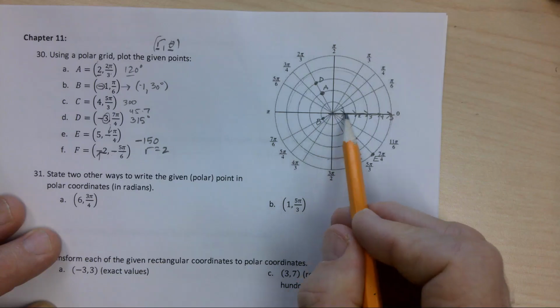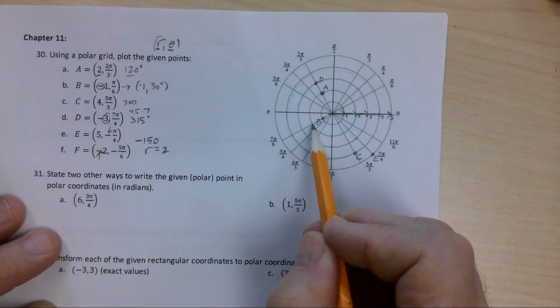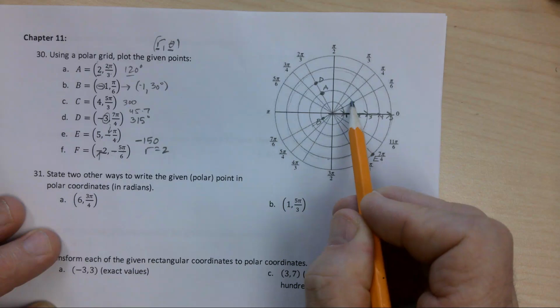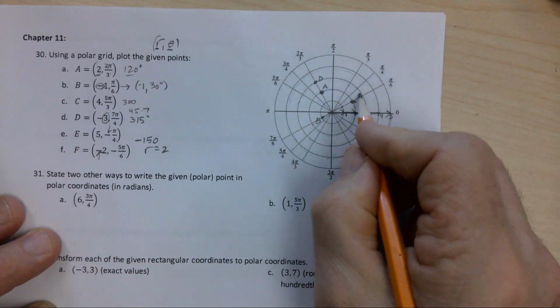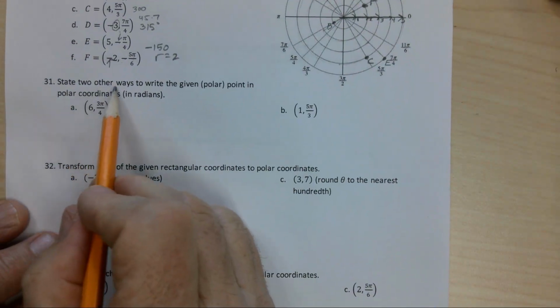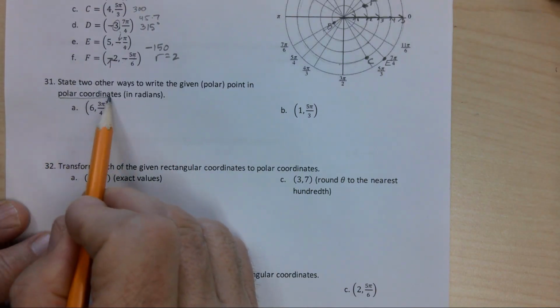So radius is 2, down 150, that's 90 plus 60, which would take me here. But then I need to go polar opposite to right here, F.